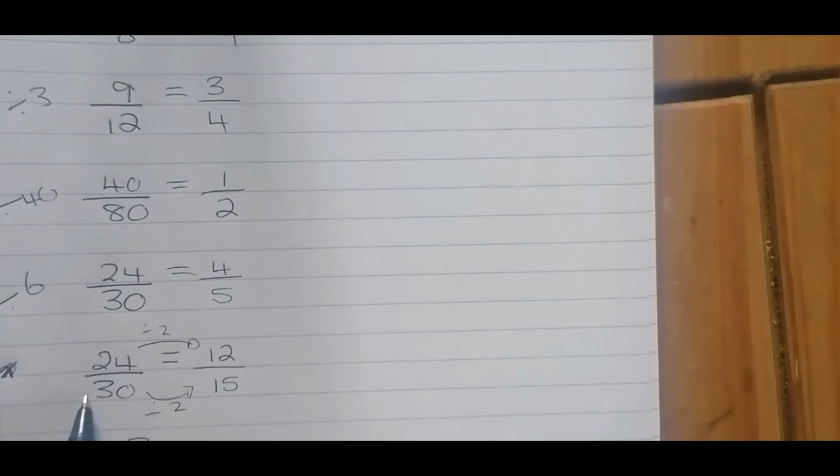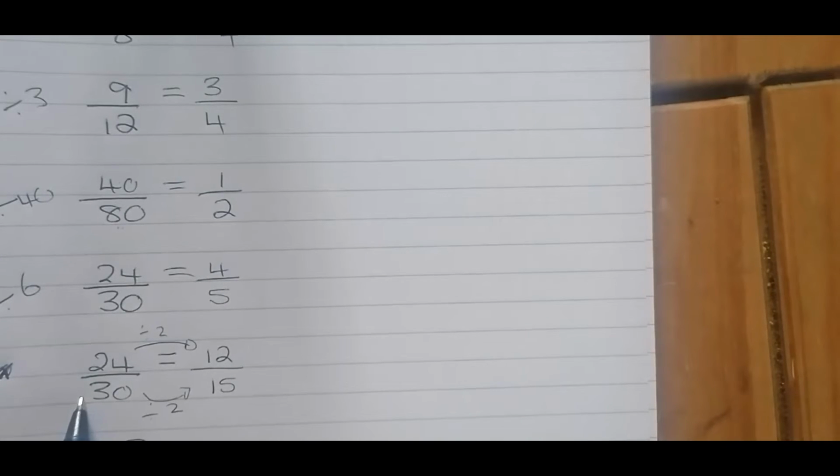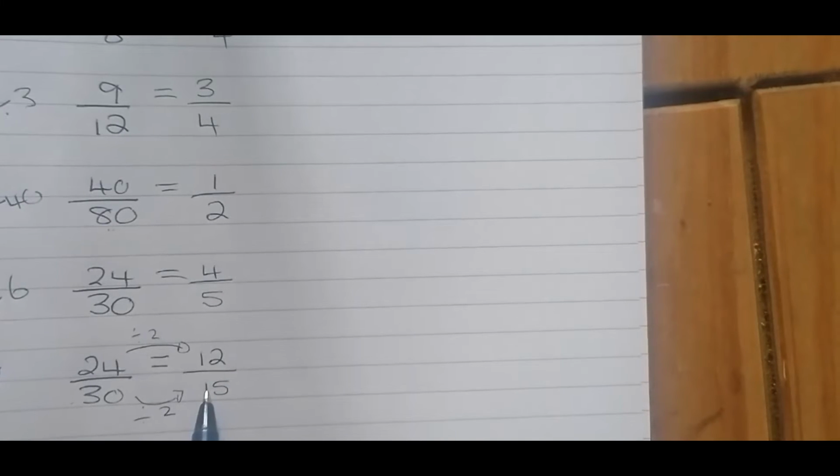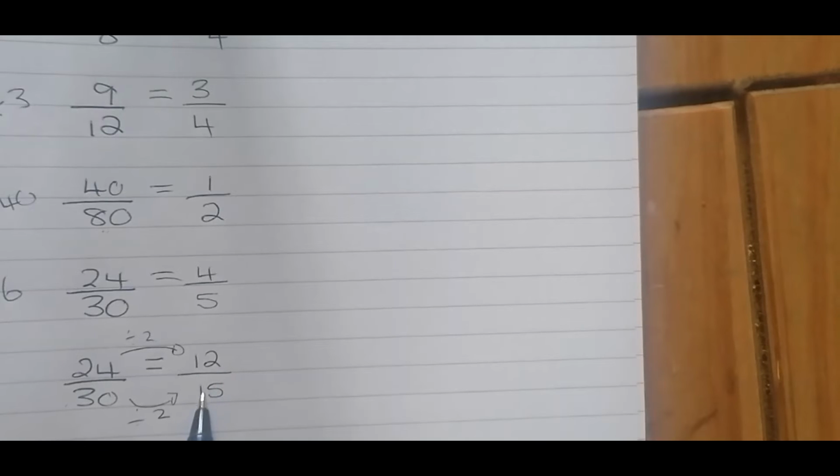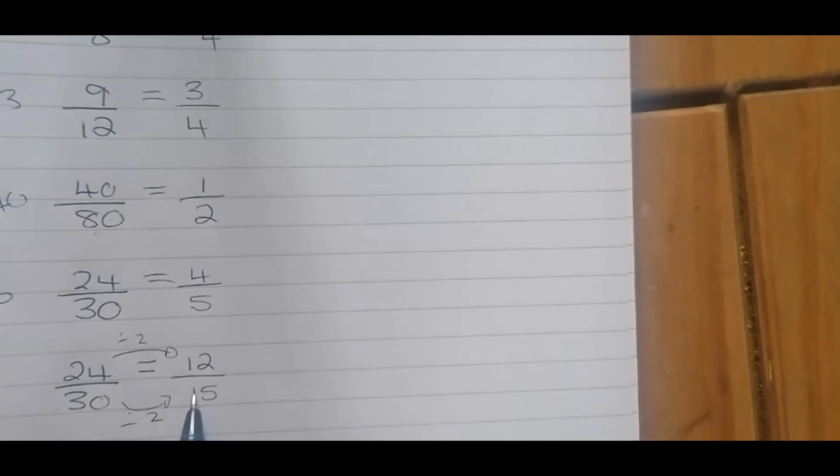And remember, you must do the same thing to the numerator and denominator to maintain that equivalence, to find an equivalent fraction. So please watch my video 1 on equivalent fractions if you've not watched that yet. But as we know, we've not got down to the simplest form. So looking at these two numbers, I know they can't be divided by 2. The denominator can't be divided by 2 because it's an odd number.